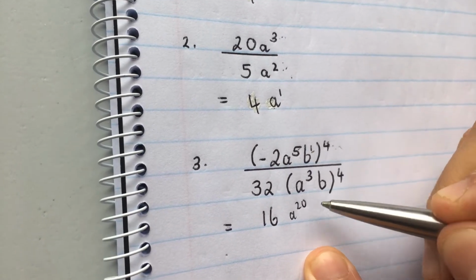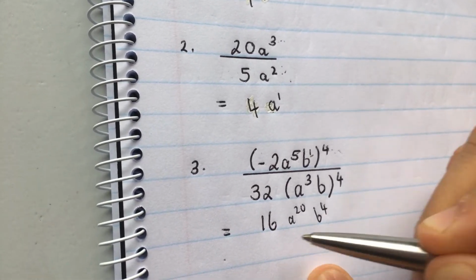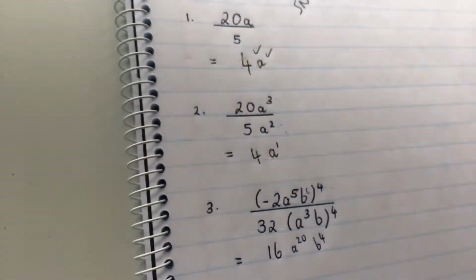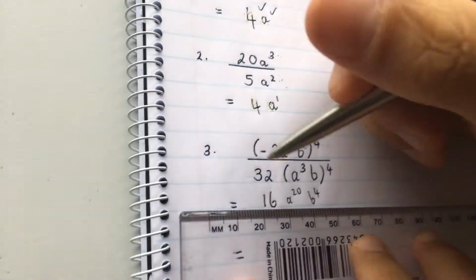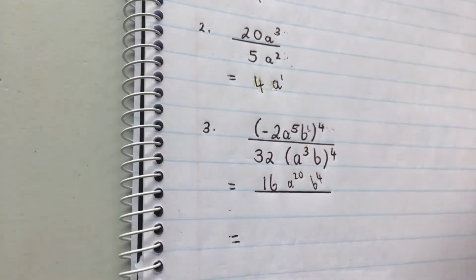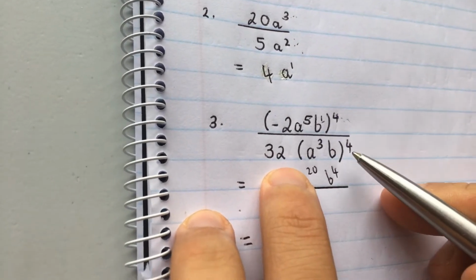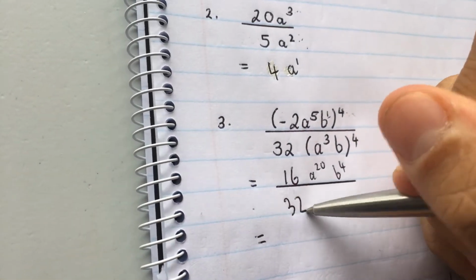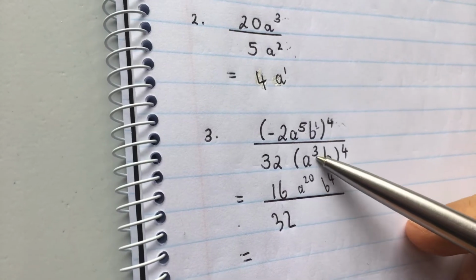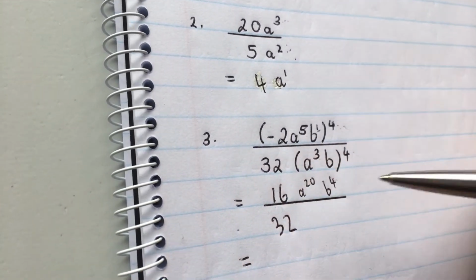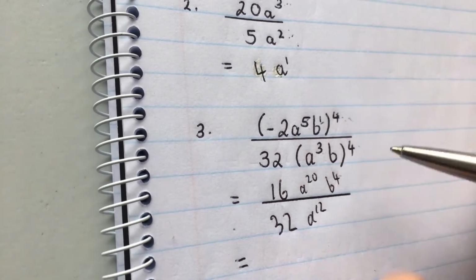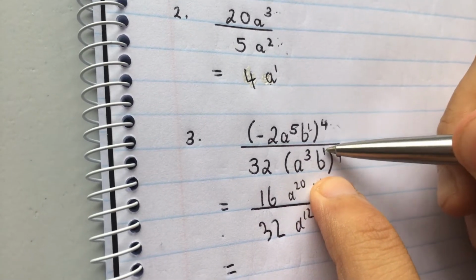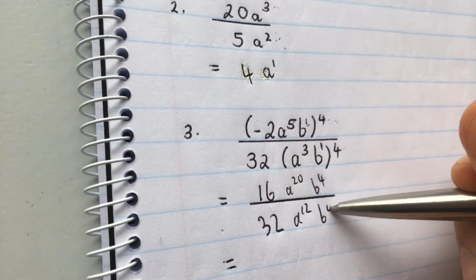And what's 1 times 4? 4. The 32 is not raised to the power of 4, so the 32 will stay where it is. But this A, the power of 3 and the 4 times, so it's A to the power of 12. And B, there's a silent 1 here, so it's 1 times 4, B to the power of 4.